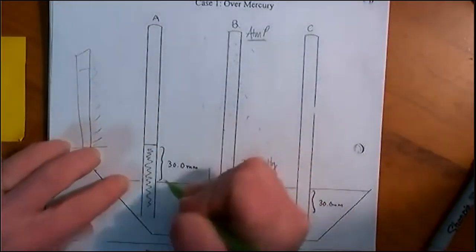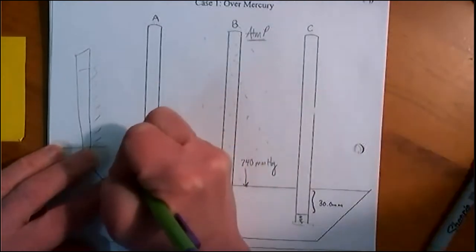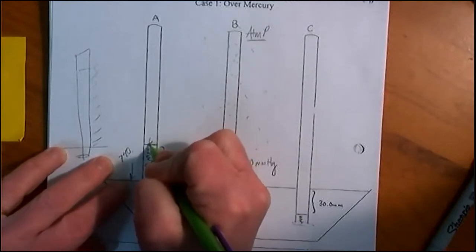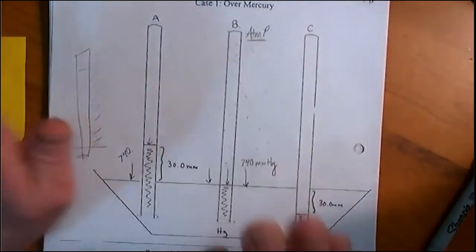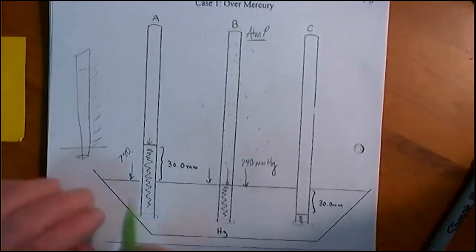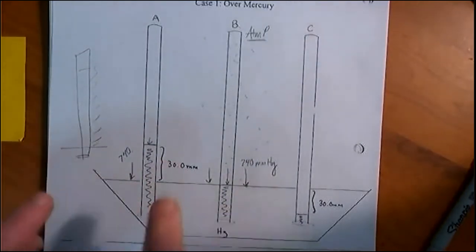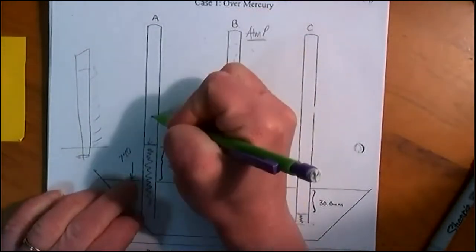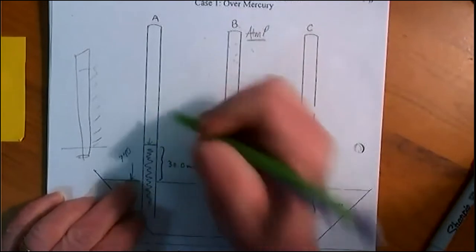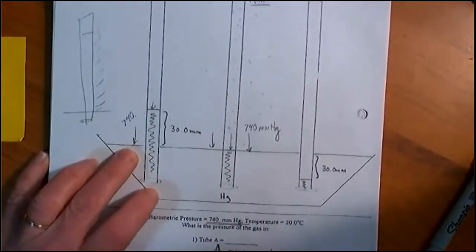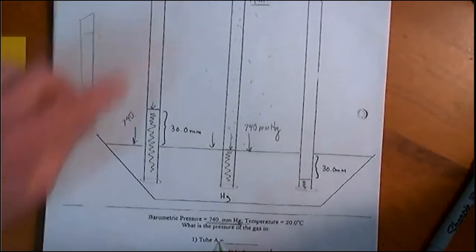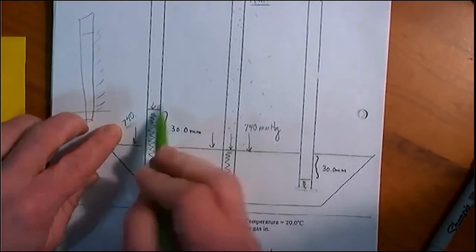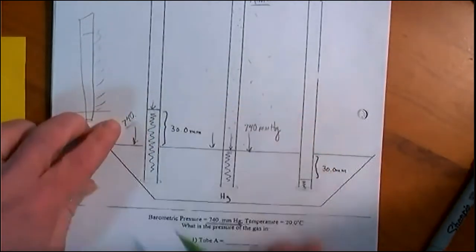Okay, we still know that the outside is 740. Well, the inside is less. So think about, okay, which is stronger? Whatever is stronger will lead to the lower liquid level. So that means the inside pressure is less. So we definitely know tube A, I'm sorry, it's going to be less than atmospheric pressure because it can't push down as strongly.